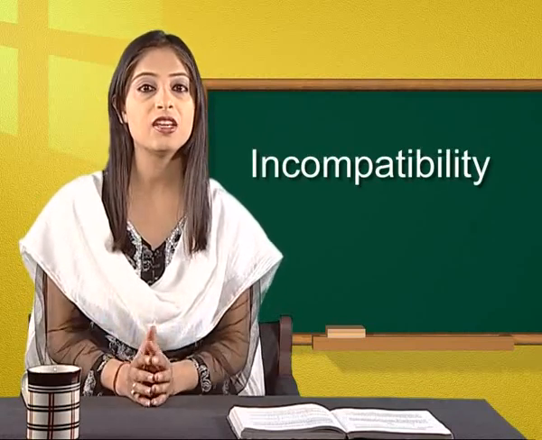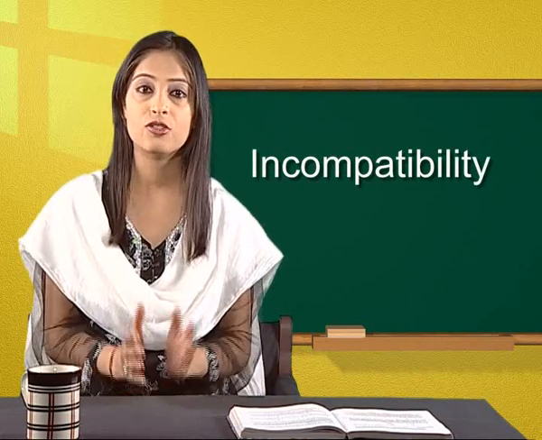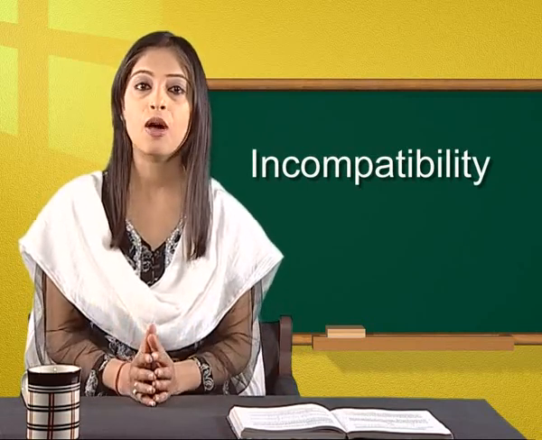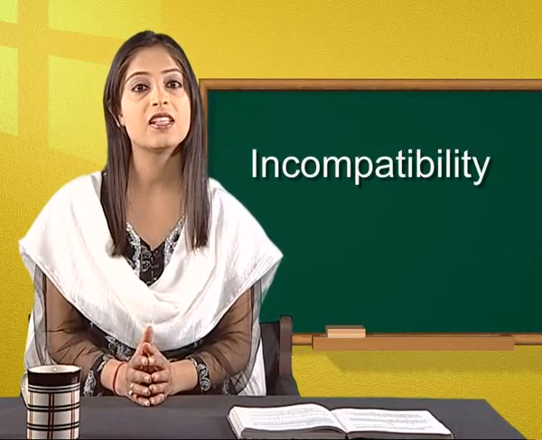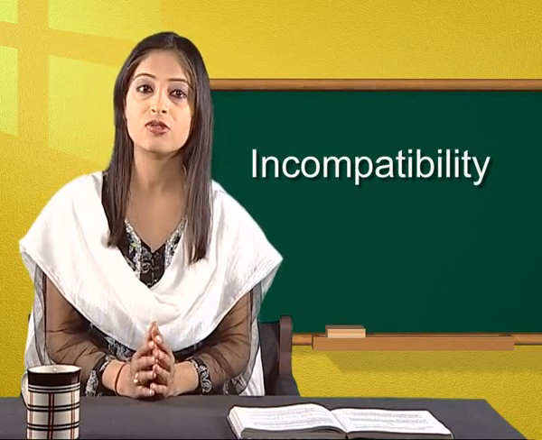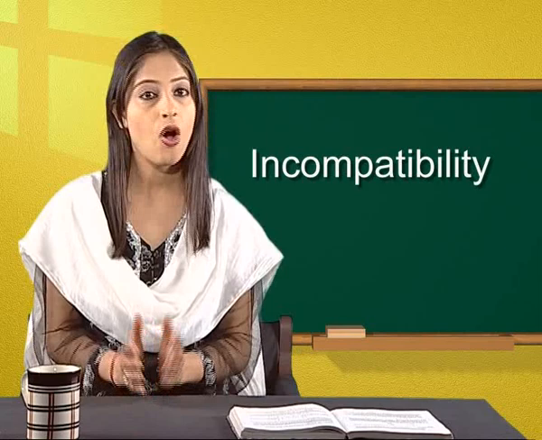Next we learnt about incompatibility, which means inability of viable gametes to fuse and produce viable offsprings. This incompatibility is due to various reasons which can vary from inability of pollen grains to germinate over stigma or inability of pollen grains to reach stigma.